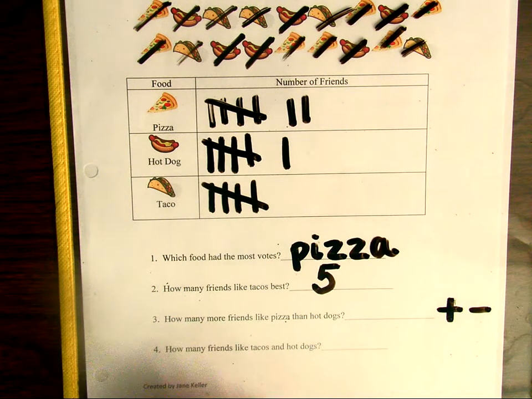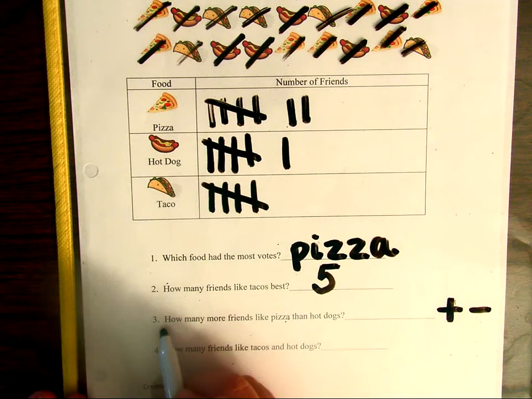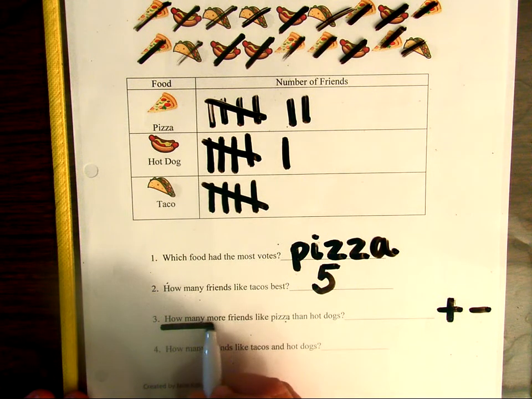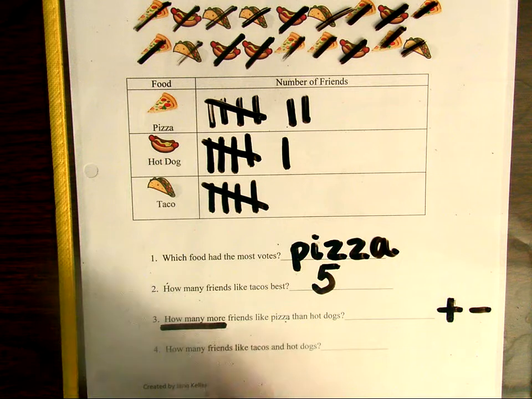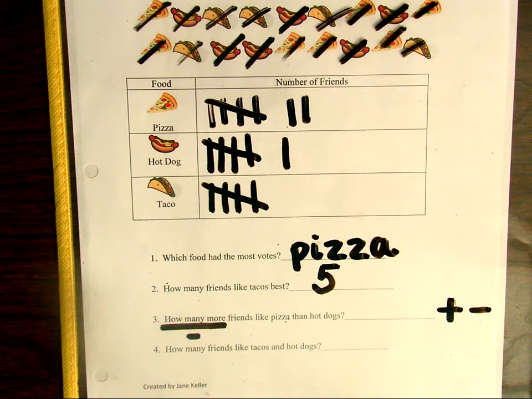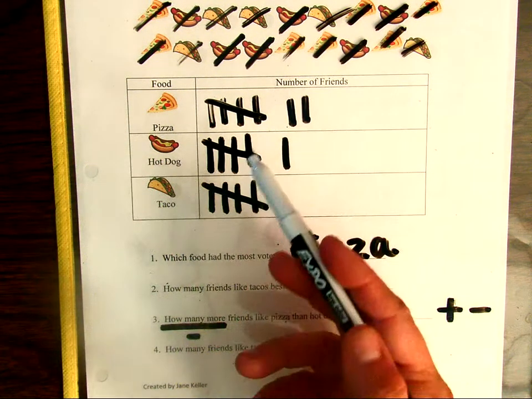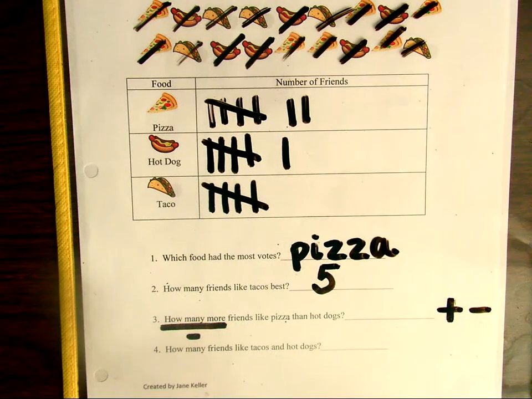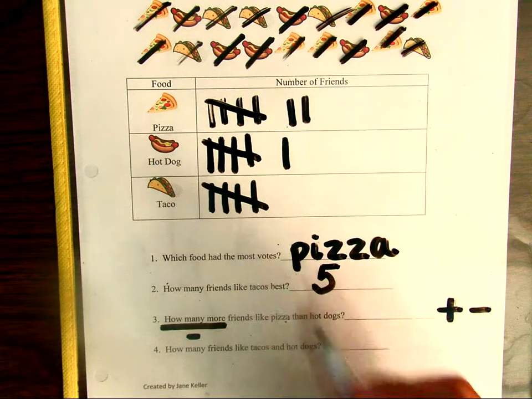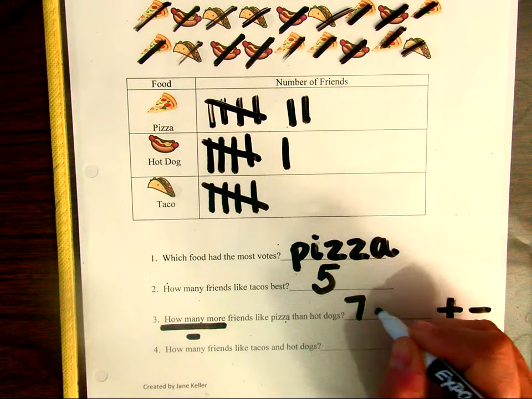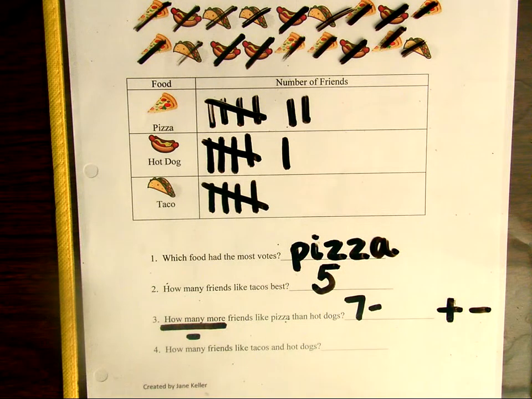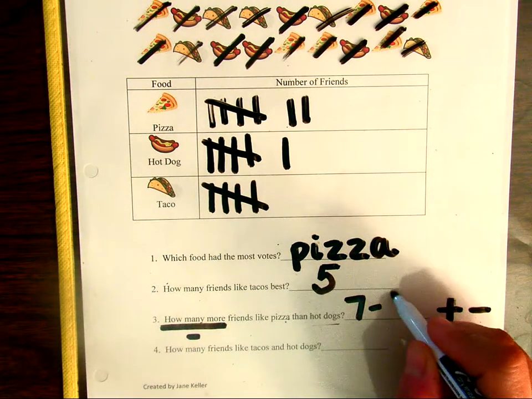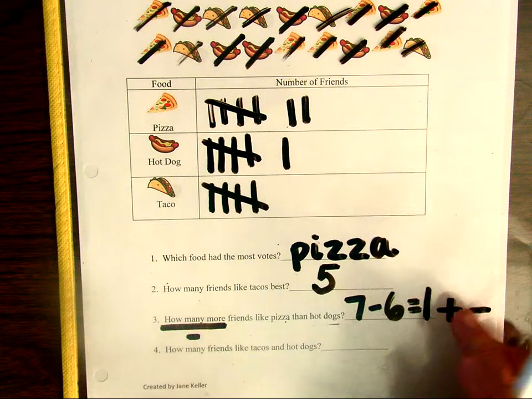So for number 3, how many more friends like pizza than hot dogs? I've taught the children that when you see the question in data analysis, how many more, they are going to be asking you to subtract. And they can see that there is more pizza than hot dogs, but they want to know how many more votes did pizza get than hot dogs. So I tell them to take the one that is more, which would be the pizza at 7, subtract the smaller number, which is hot dogs at 6, and your answer is 1.